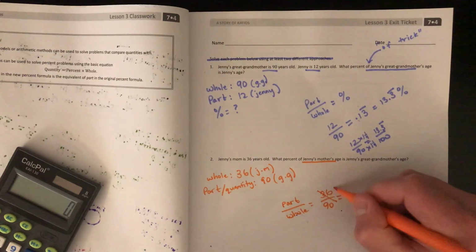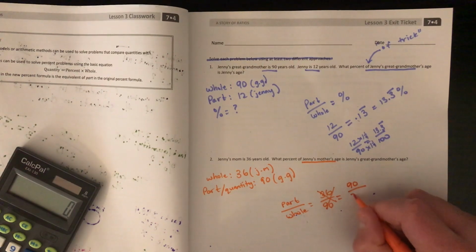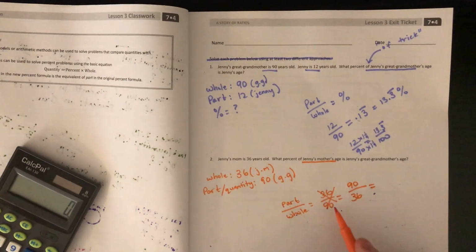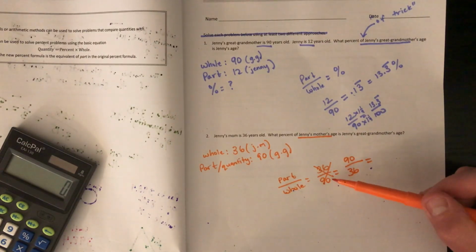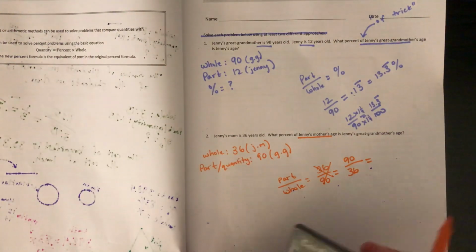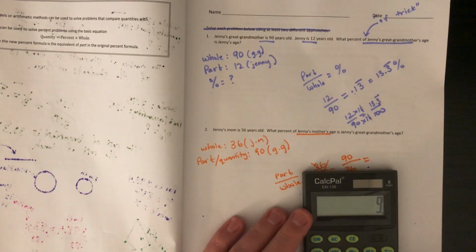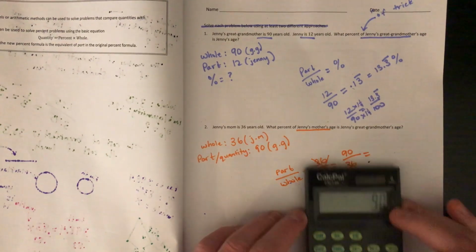That's going to be 36 divided by 90. Oops, nope. You messed up, Mr. Thomas. The part in this case is the 90. The whole is the 36. That's the most common error that people make when they're doing these questions. In fact, I bet there's a bunch of students that made this exact same error, and now you just saw that I was about to do it too before I stopped and thought for a second. So if you're making that error, don't worry about it. It just takes time to get used to this stuff.